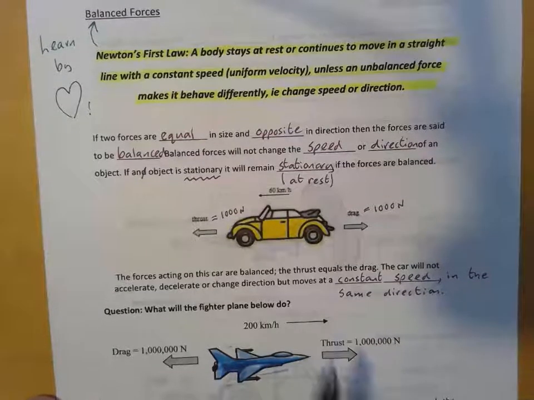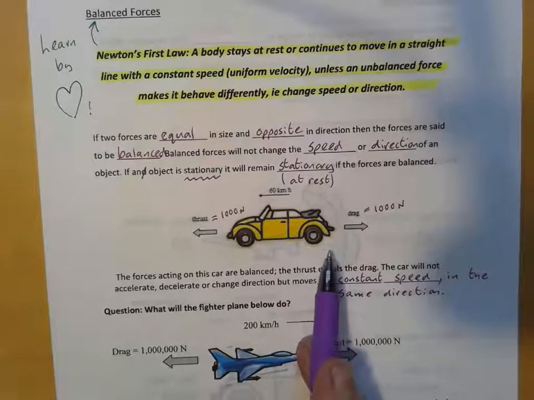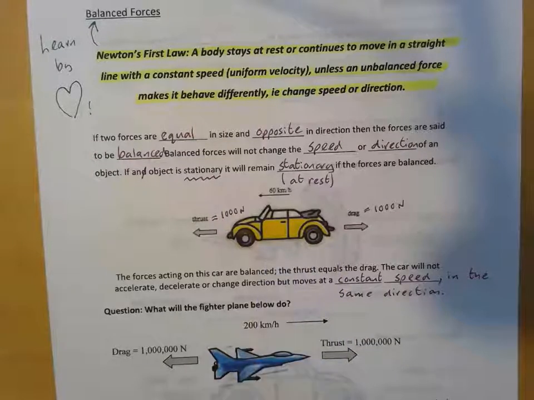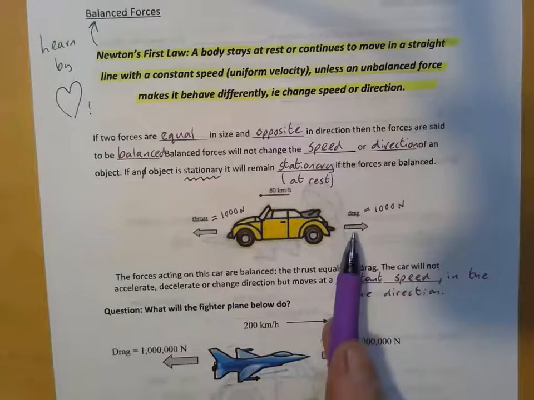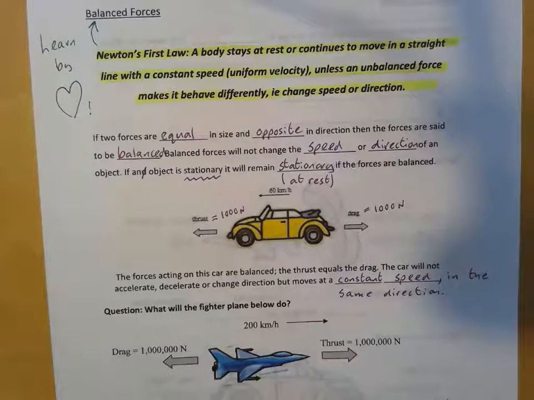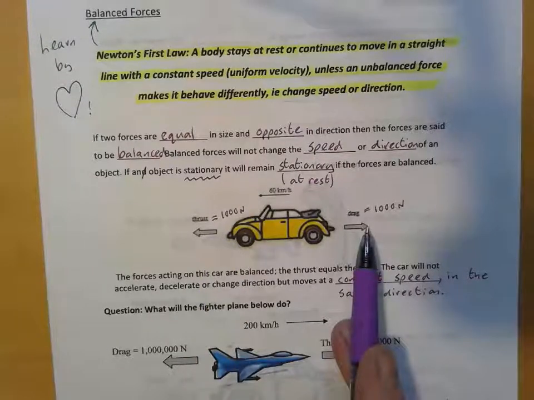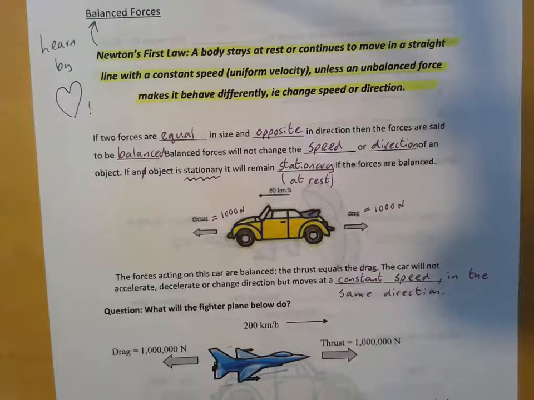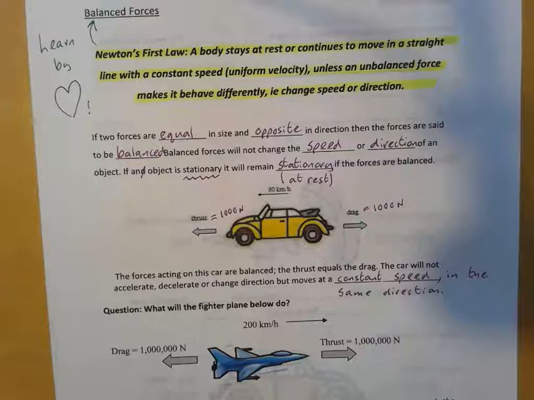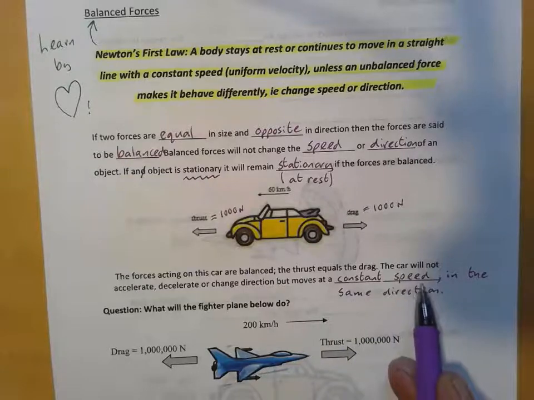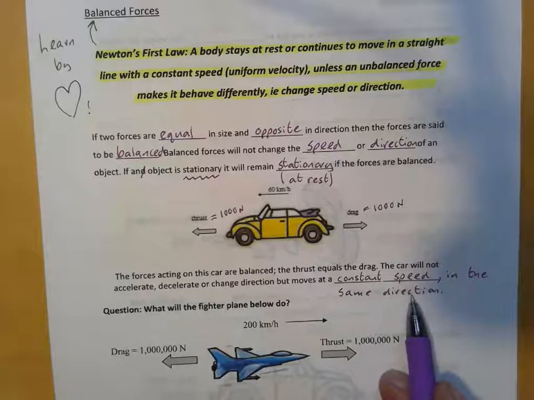So this is like the bottle. When the bottle is rolling across the table, it's moving, it's got a speed, but the thrust and the drag are balanced. In fact, they're both zero. There is no thrust, but there is no drag. So the forces are zero in both directions, they're balanced, and so the bottle doesn't accelerate, doesn't decelerate either, and it doesn't change direction. It just keeps moving at a constant speed and in the same direction.